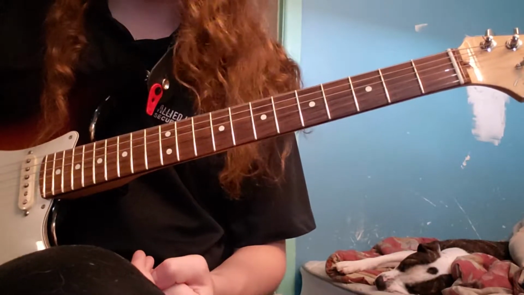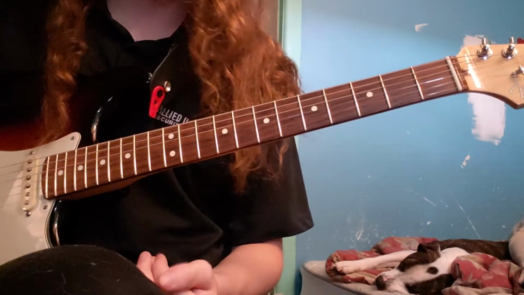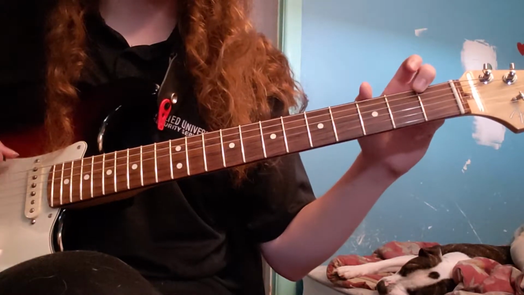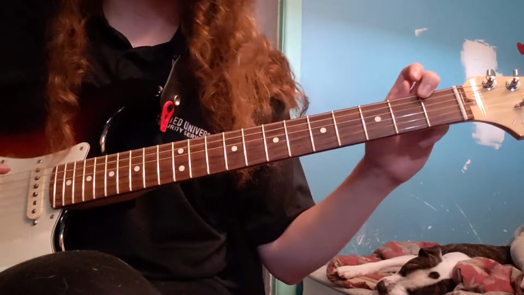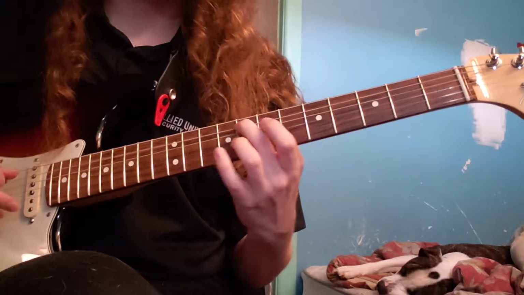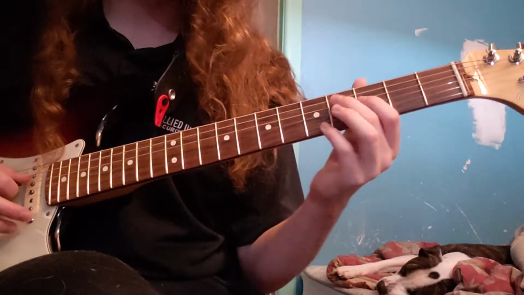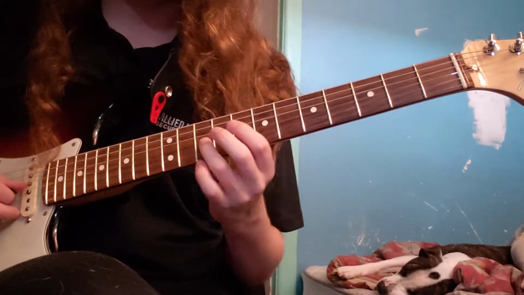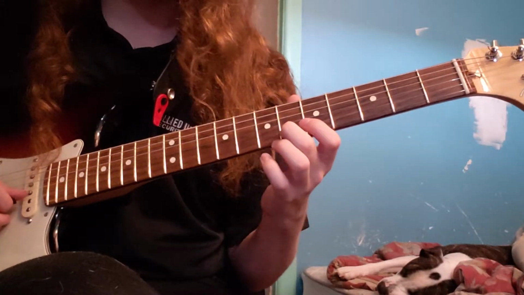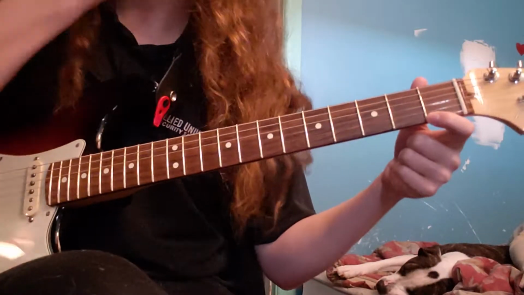You can basically find every note on every string just by moving up a fret to the F that we just learned. So we have F here on the 1st fret, so then F will be the 8th fret. F will also be the 3rd fret. F will be the 10th fret of the G string. It will be the 6th fret of the B string. And it will be the 1st fret of the high E.